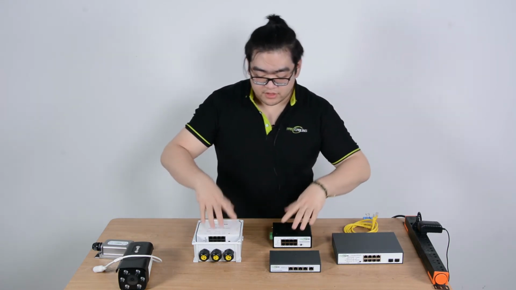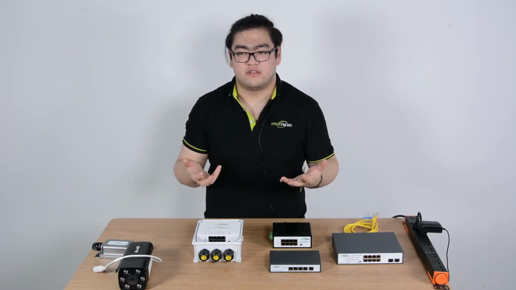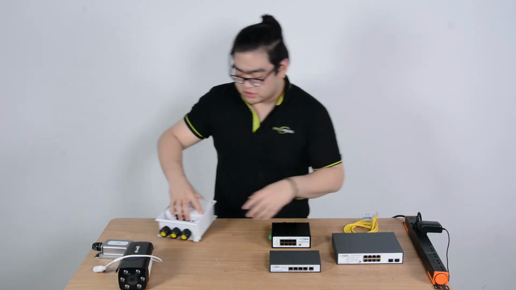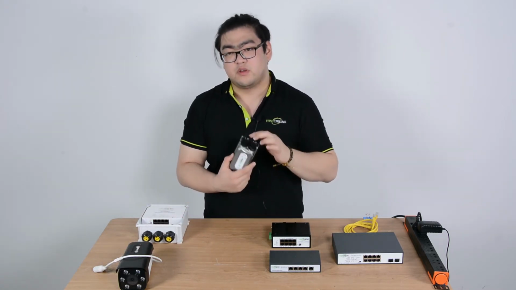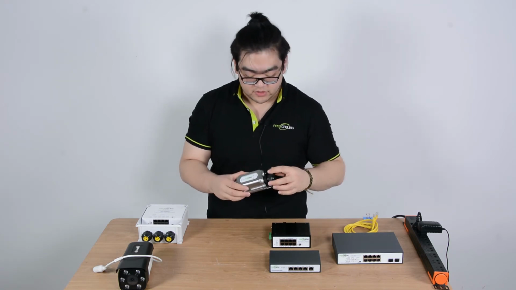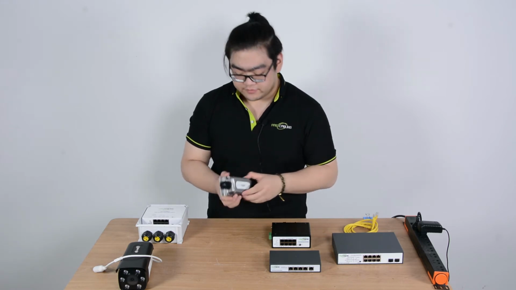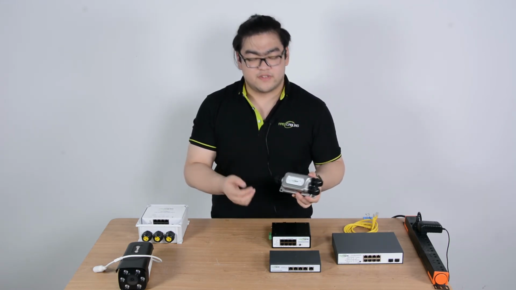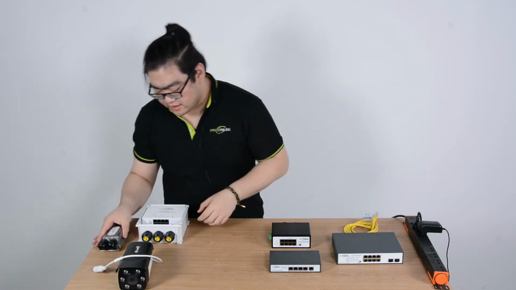And if you only want to extend one device in the current network setup, we don't always have to use a PoE powered switch. We can also use a one input to one output PoE extender. This is the outdoor version. And we will talk about the PoE extender more in my next video. If we want to extend two devices into two devices, a two-port PoE extender is a very good choice.